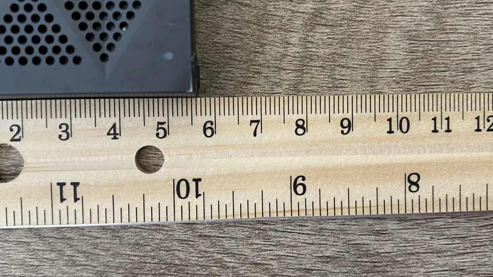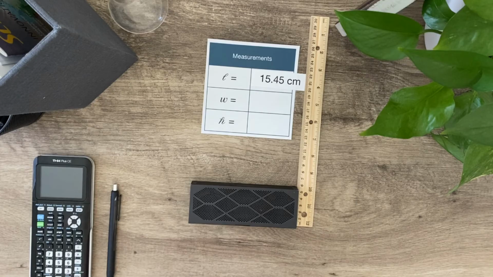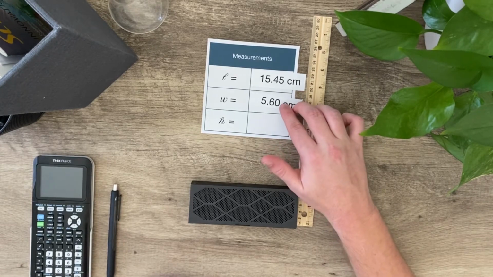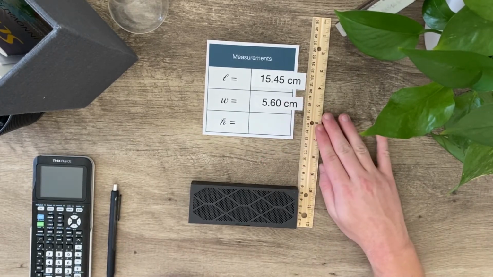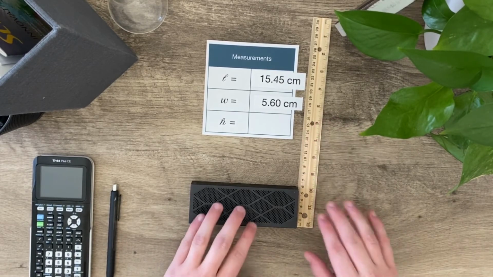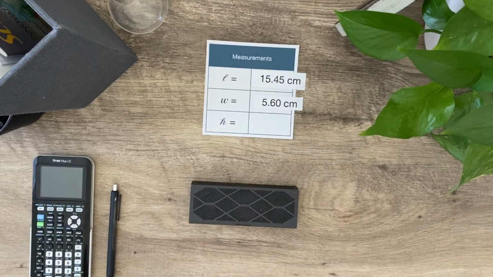Now I'm looking and I'm noticing that it's right between 5 and 6. Whoops, I didn't get it all the way. It's right between 5 and 6. It looks like it's actually past 5.5. So I'm going to put 5.6, and it's right on the line, so I'm going to put 5.60. Now make sure that you write 5.60, not 5.6, because we have to include all the significant figures provided by the measuring device, which is always one past the tick mark. That's our uncertain digit.